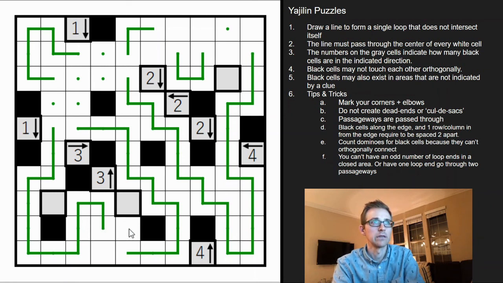And then same thing here. So you might say, well, you could connect like that, but then this would have to be a black cell, and you can't have two black cells next to each other. What ends up happening is this is a white cell. You have to go through there, and this is the black cell. And that's okay. Again, we've not broken any of the rules or any of the clues.